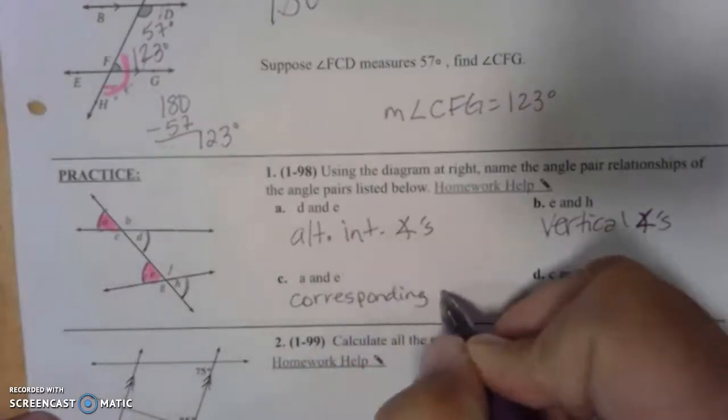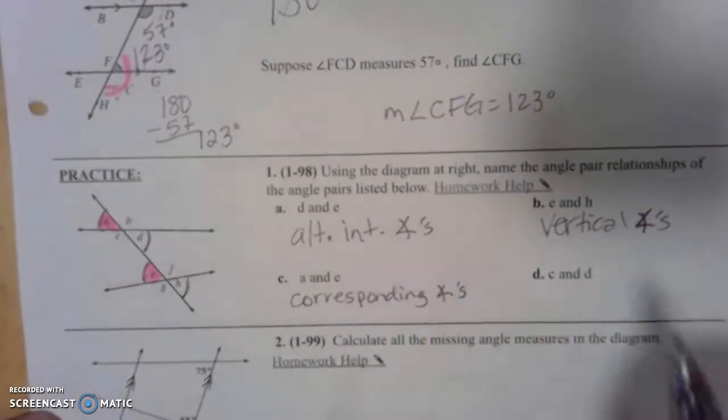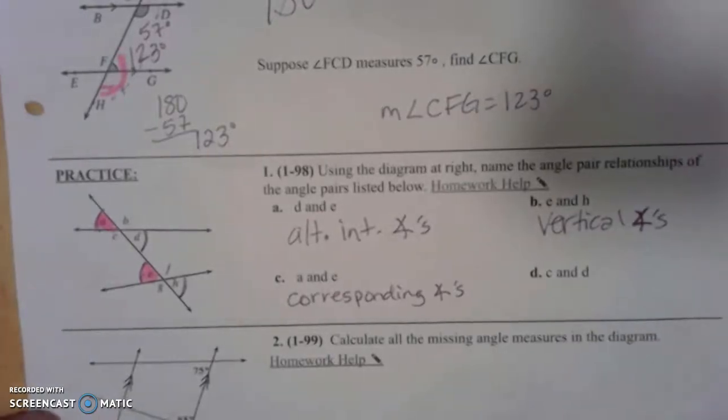And when you do your homework on Delta Math, go ahead and have your notes out and look at these words until you get used to them.